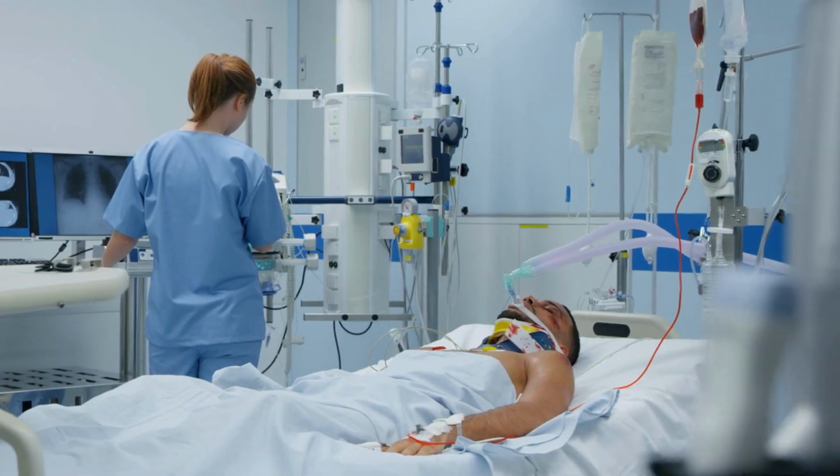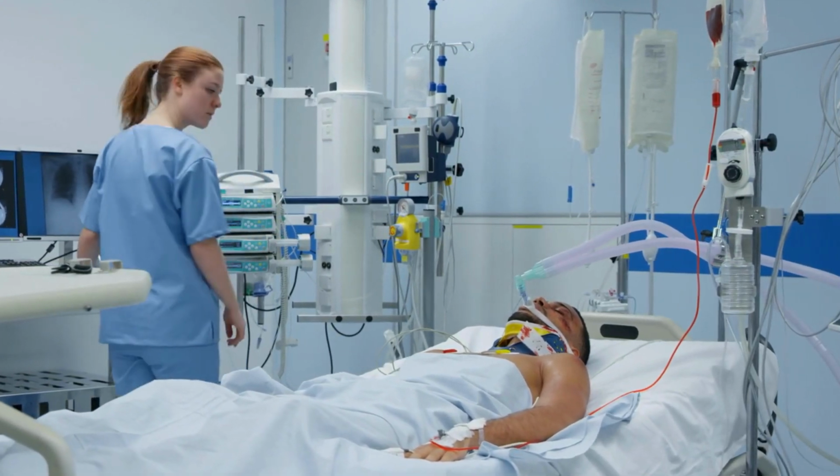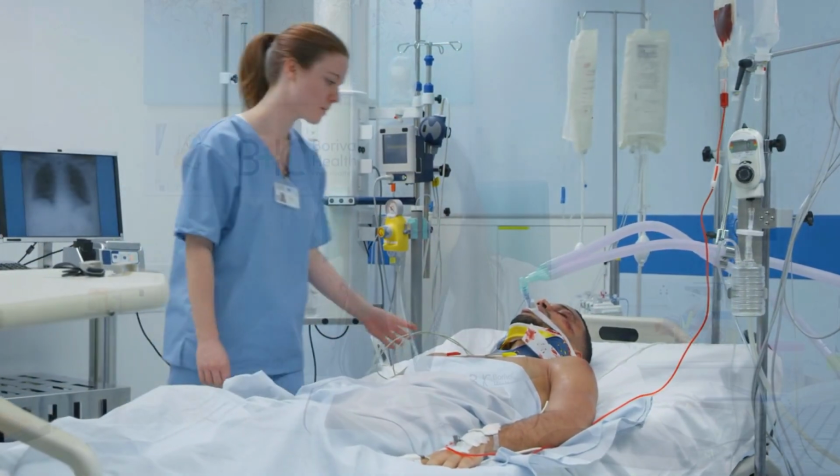So A goes like airway. Airway is the mouth passage, and we check whether the airway passage is open or patent or not. If there is any injury on the face or on the neck which might compromise the airway, then we have to tackle that first. The patient may require support for the airway in the form of an oxygen mask, endotracheal intubation, sometimes emergency tracheostomy, and ventilator support.